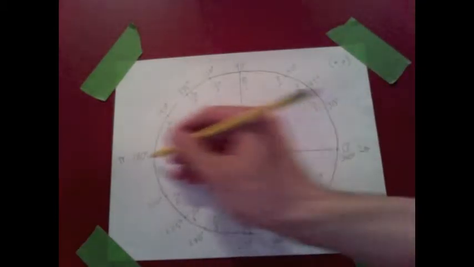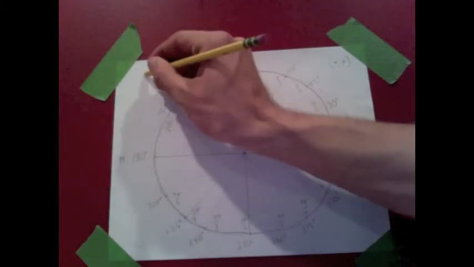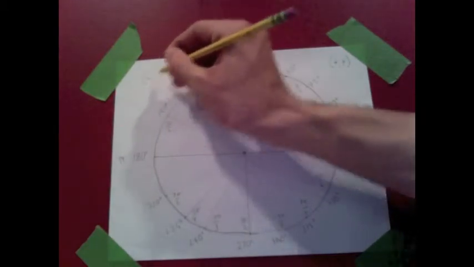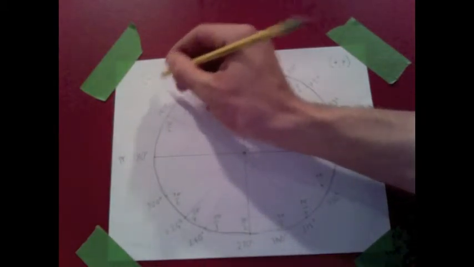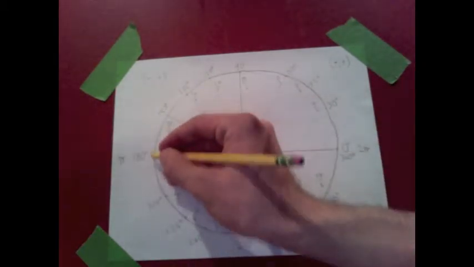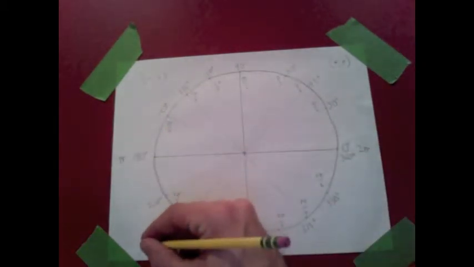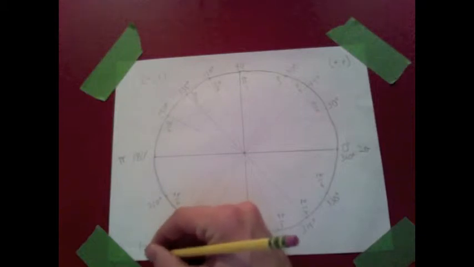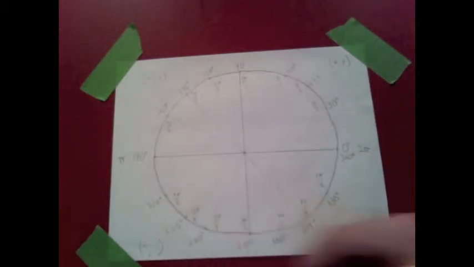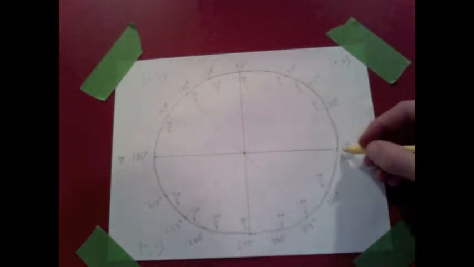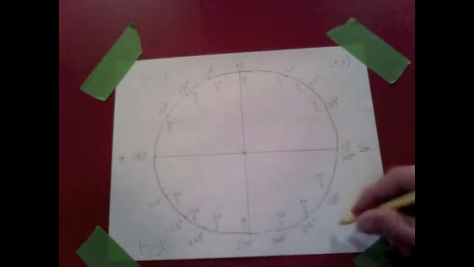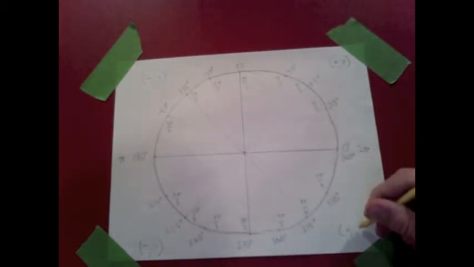If you go to the left and up, it'll be negative, positive. If you go to the left and down, it'll be negative, negative. And if you go to the right and down, it'll be positive, negative.